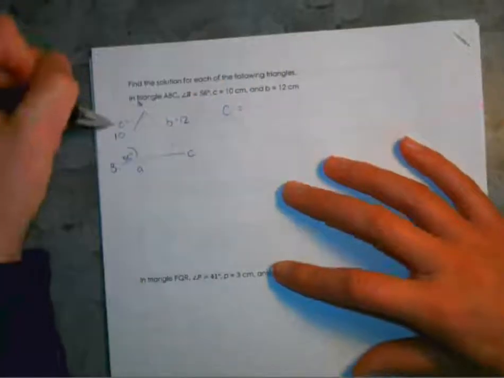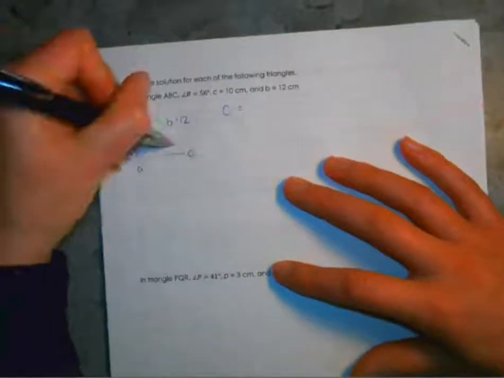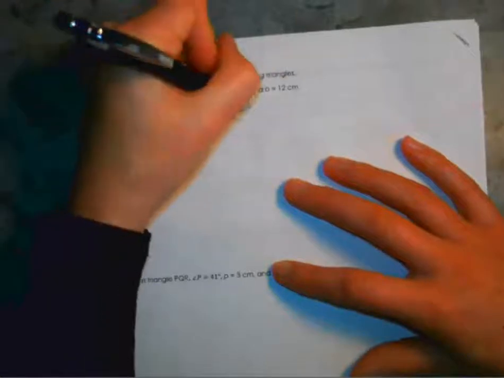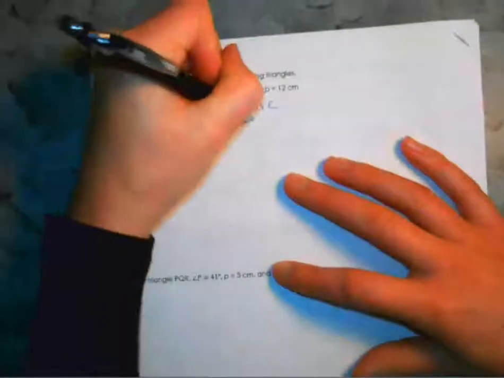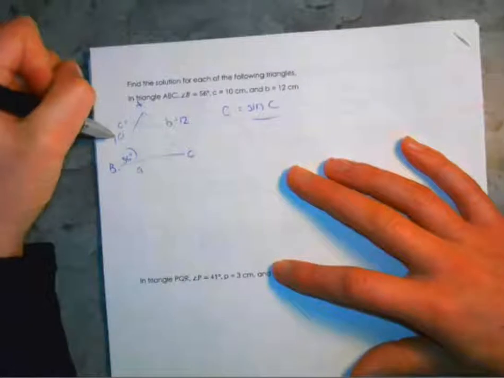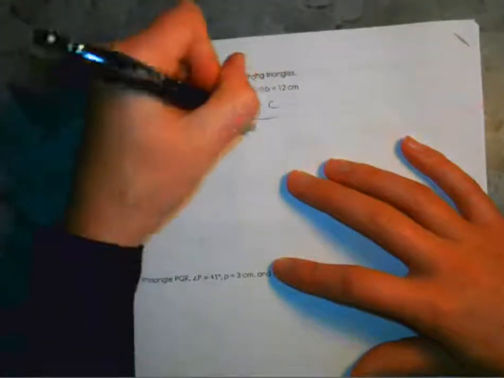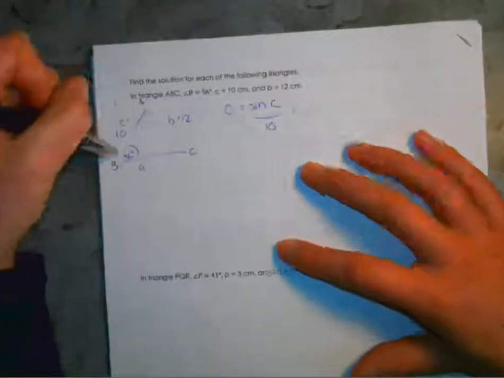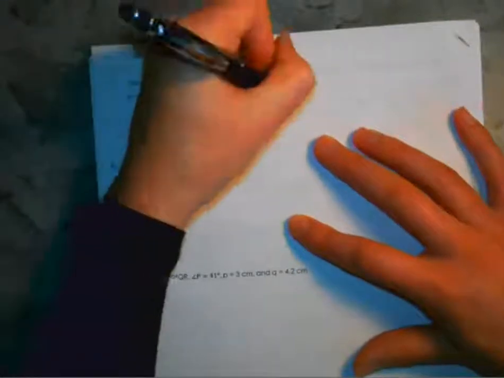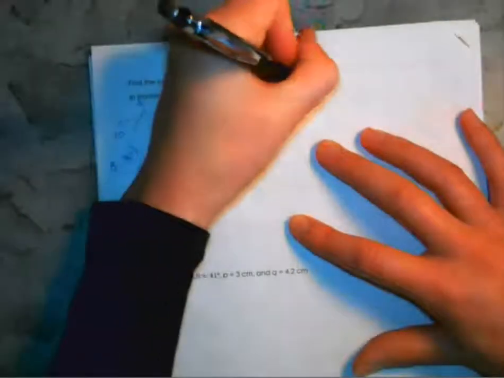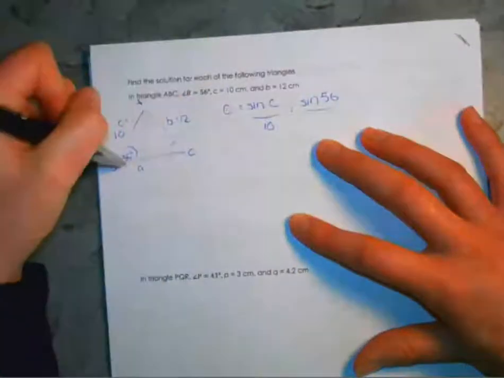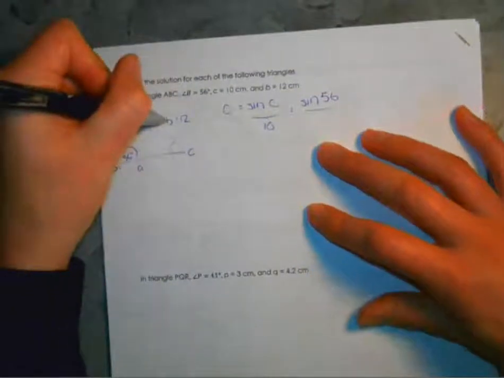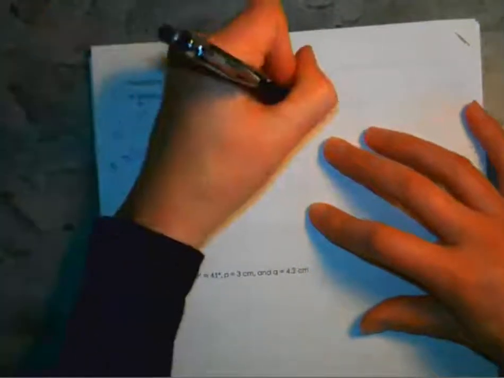If you're looking for the angle, remember you want to have it on top. So sine C divided by side C, which is 10, is equal to sine B, which is sine 56, divided by side B, which is 12.